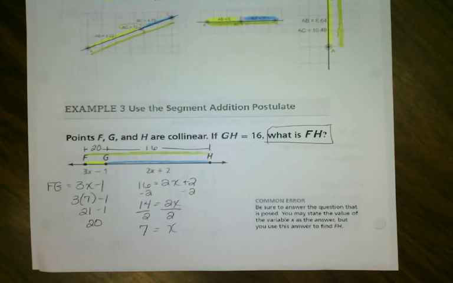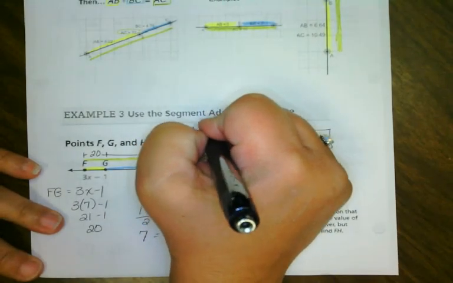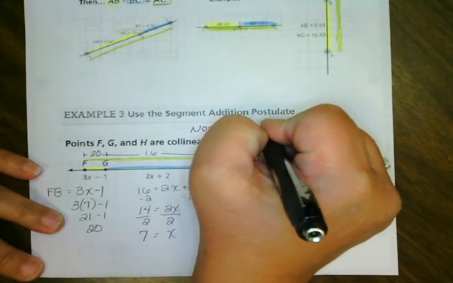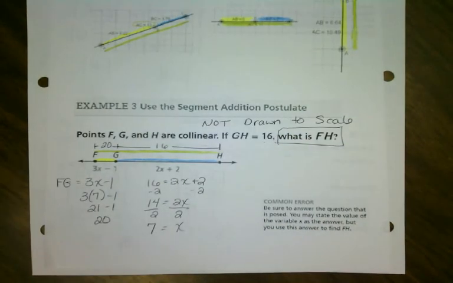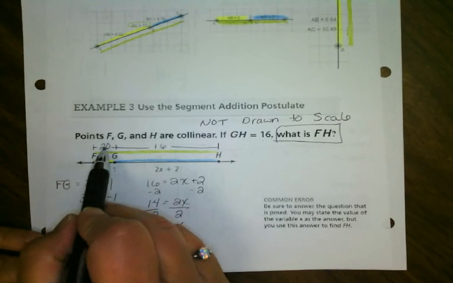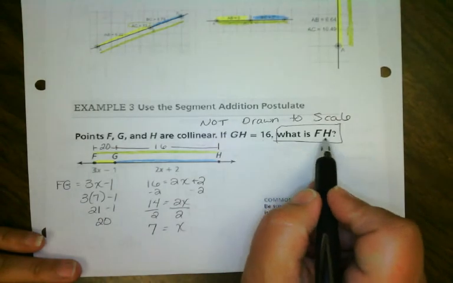Okay, well, here's where you learn an important lesson. Not drawn to scale. Do not let that picture mess you up. Trust yourself enough to remember what you're doing. Try to stay on track here. Trust yourself enough to do this problem and understand that just because it doesn't look like it's 20 doesn't mean it's not 20. But now, how do I find FH?